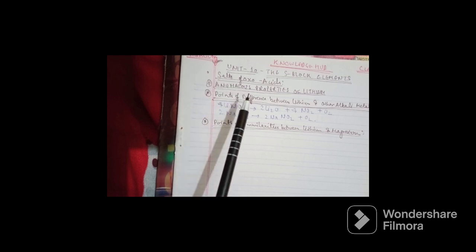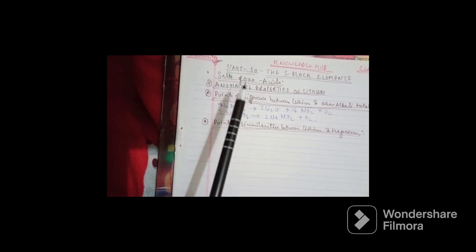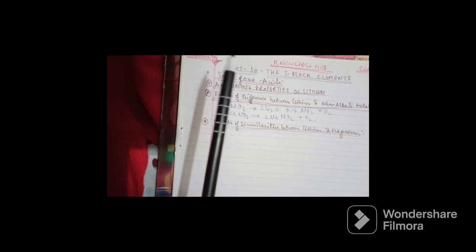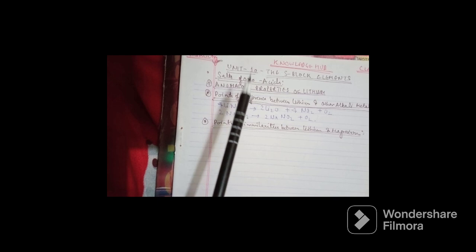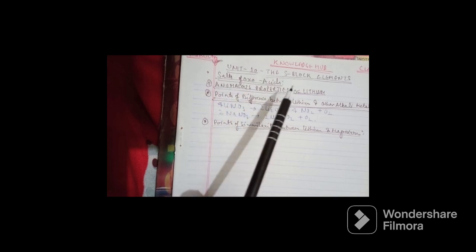The main points of similarity are: both lithium and magnesium are harder and lighter than other elements in the respective groups. Lithium and magnesium react slowly with water. Their oxides and hydroxides are much less soluble, and their hydroxides decompose on heating.